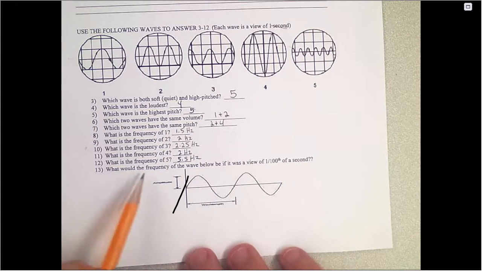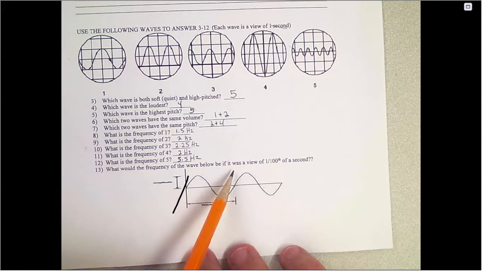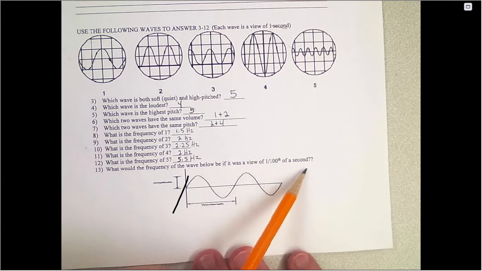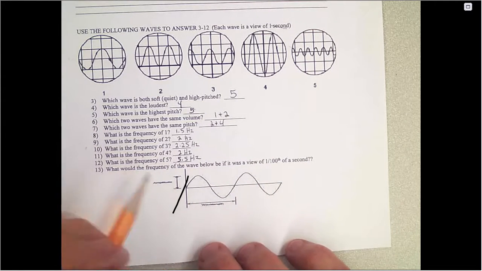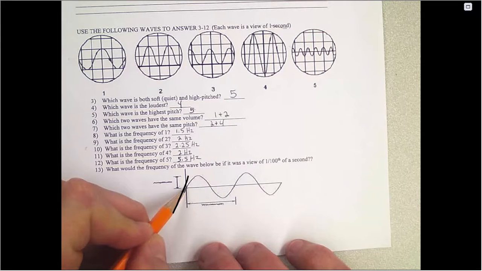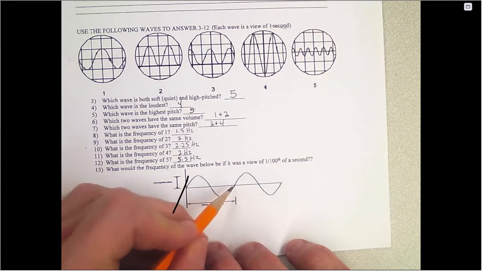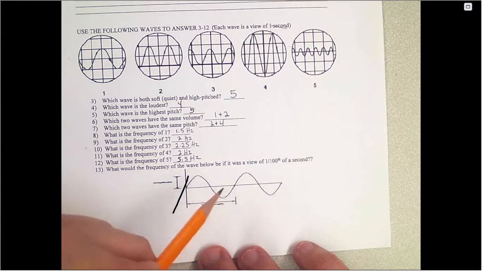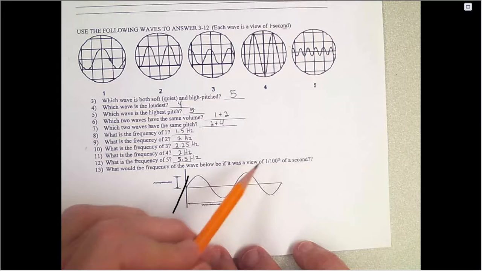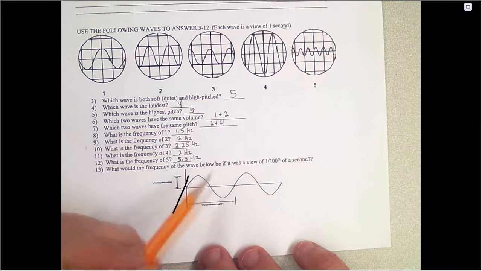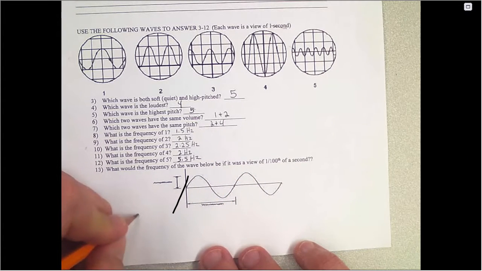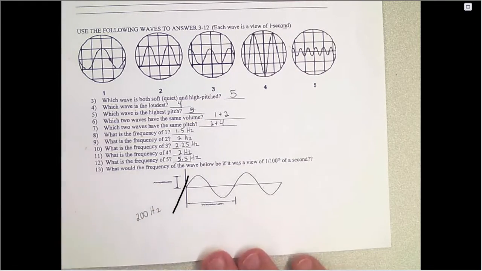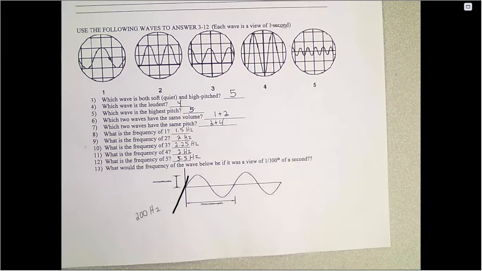13, what is the frequency of the wave below if it was a view of 1/100th of a second? Okay, so we want to know what's the frequency. We have to count the number of waves, so let's count them. There's 1, and there is 2. So there are 2 pictured here, but if this is a picture of 1/100th of a second, we have to actually multiply that times 100 to get a frequency of 200 hertz, or 200 vibrations per second.